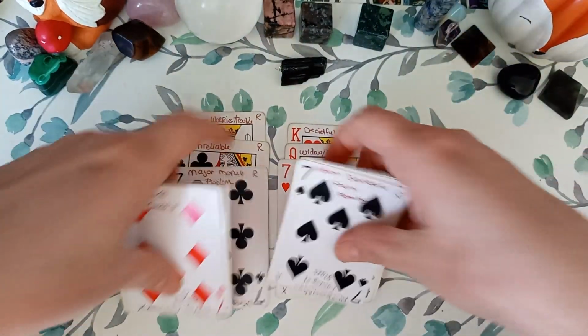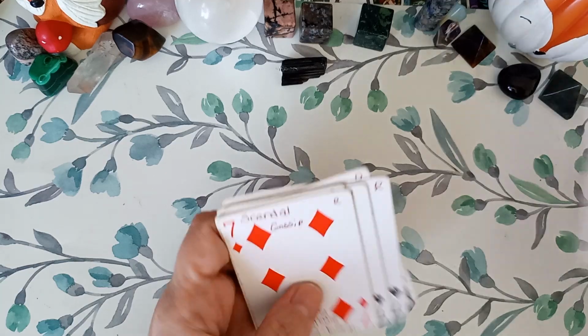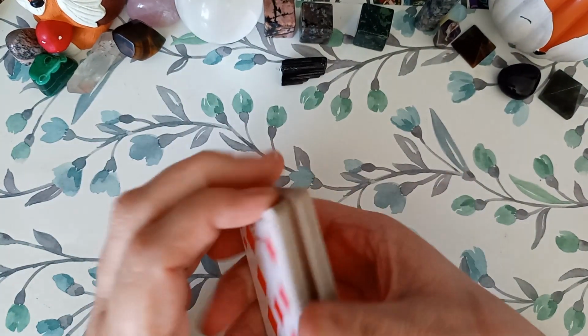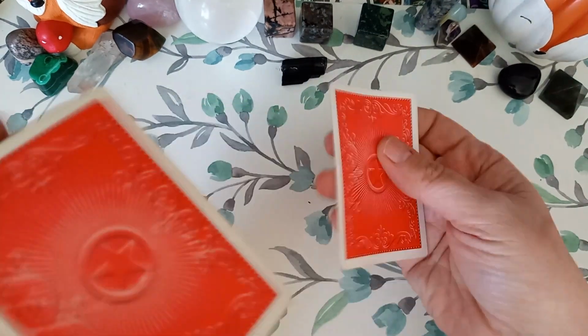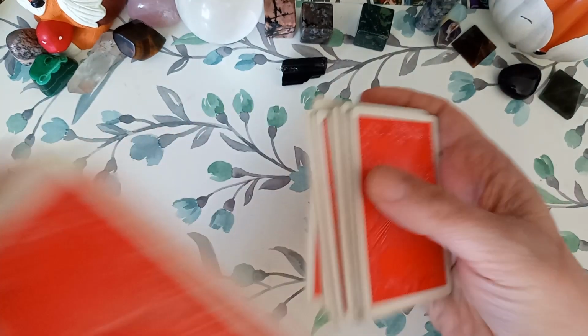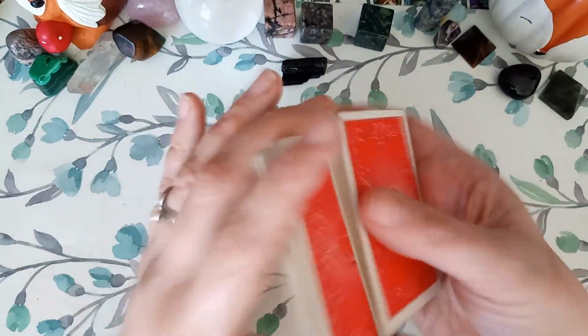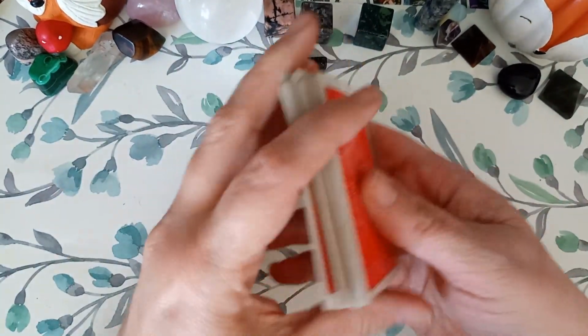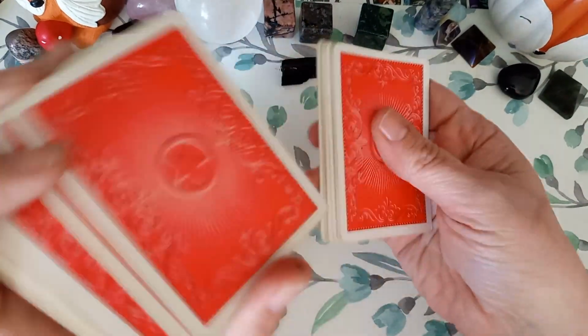So now that we've discussed the client cards, I'm going to take my cards and shuffle a little bit. What we're going to do is just do a mock reading. And as I'm shuffling, I'm going to explain to you how we work this.